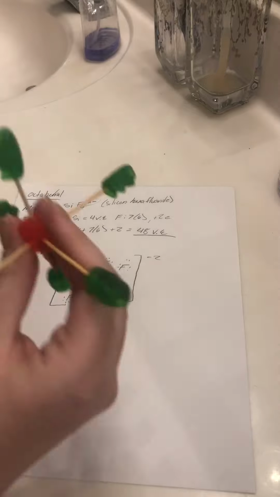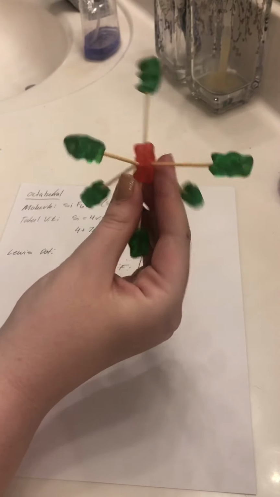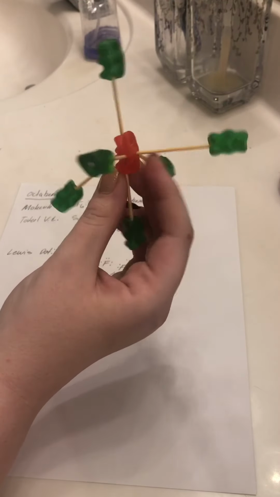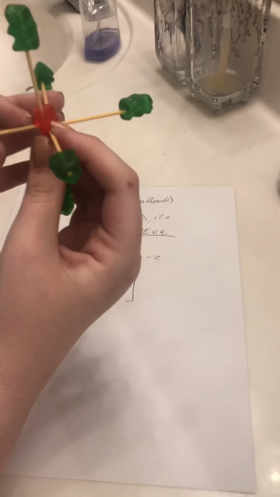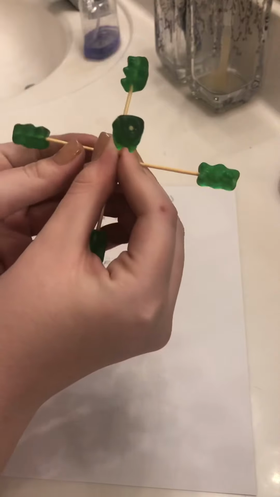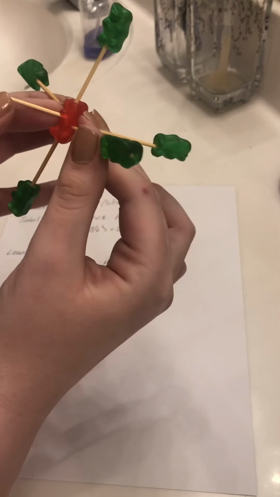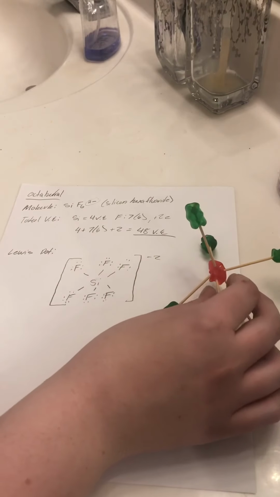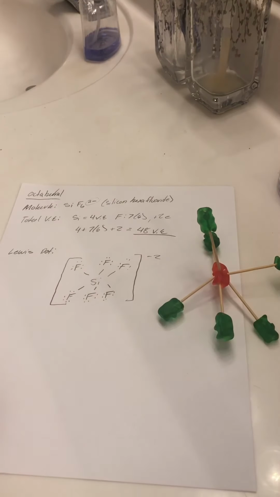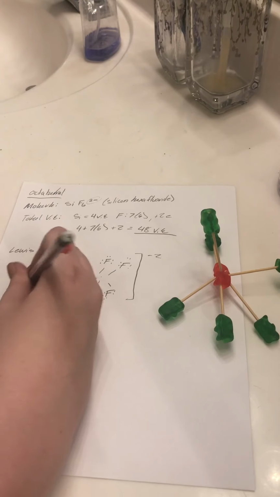But we have 6 of these fluorides surrounded by 1 silicon in the middle. It goes all the way around. All right. And so for this one, the bond angle is going to be 90 degrees.